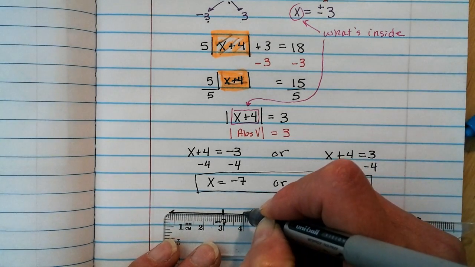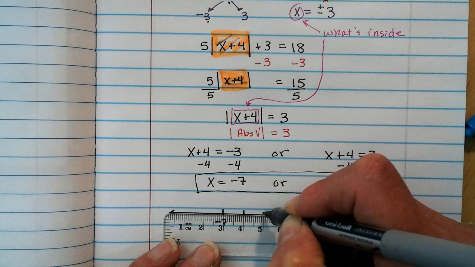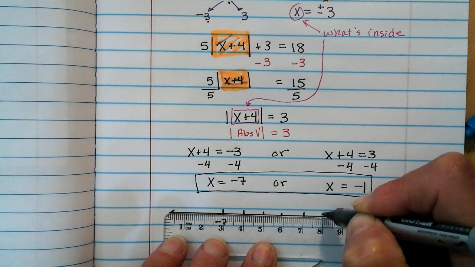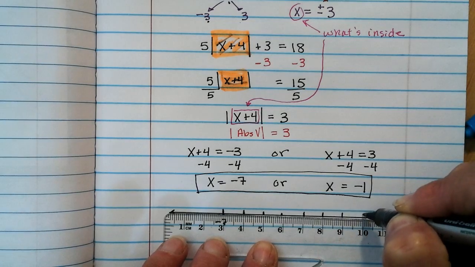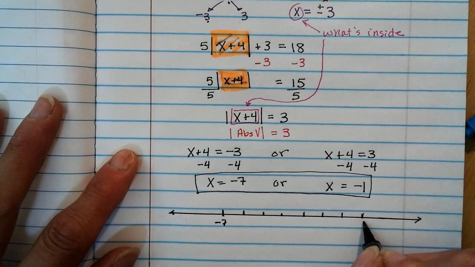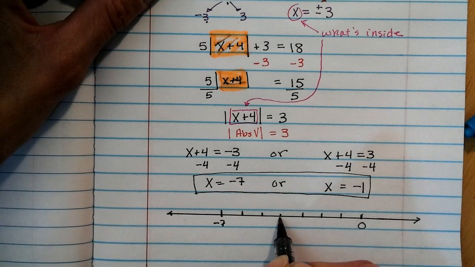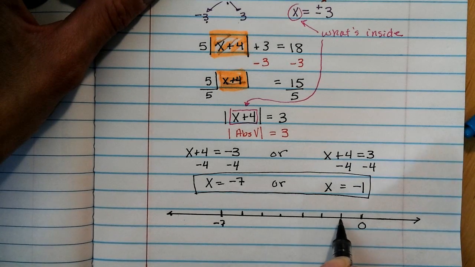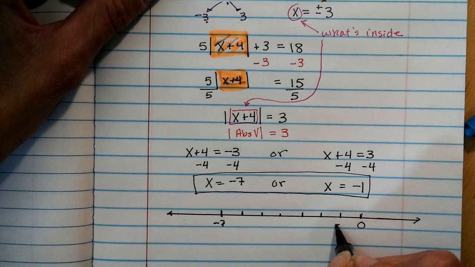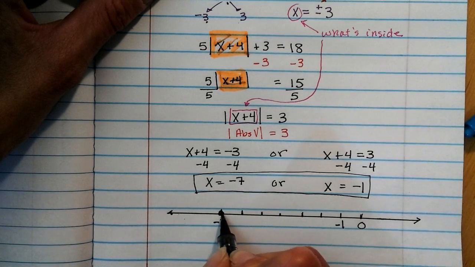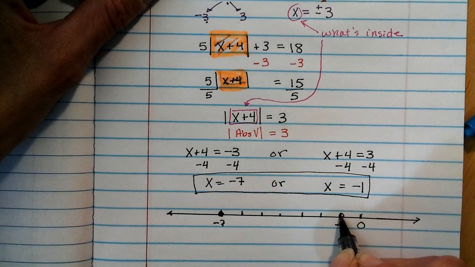And that would be negative 6, 5, 4, 3, 2, 1, 0. Okay, so there's 0. This is negative 7, negative 6, negative 5, negative 4, negative 3, negative 2, negative 1. So negative 1 is here. So my answer is here and here.